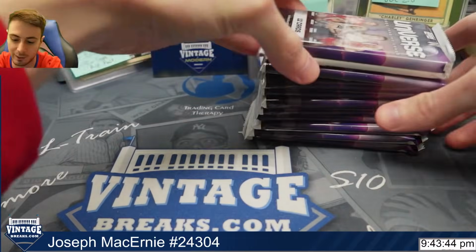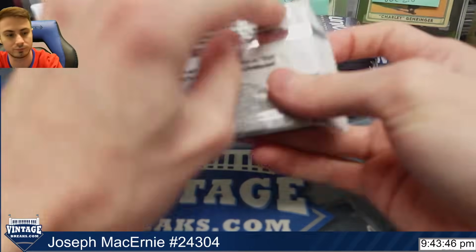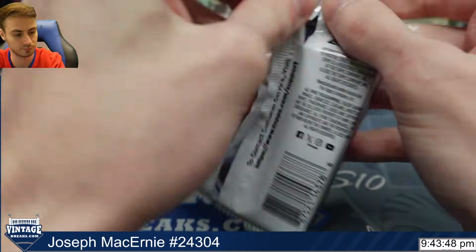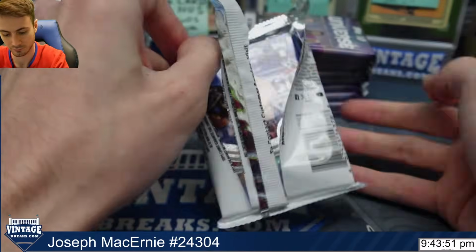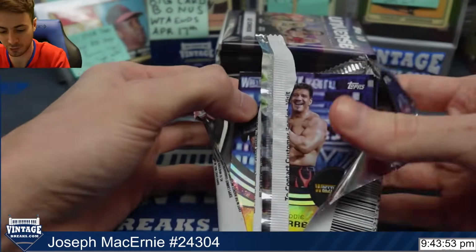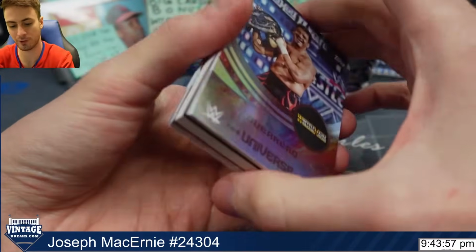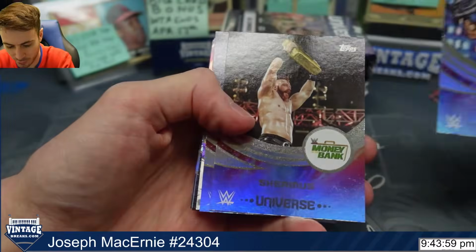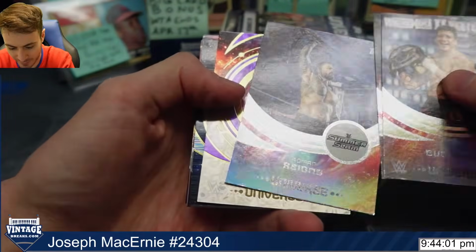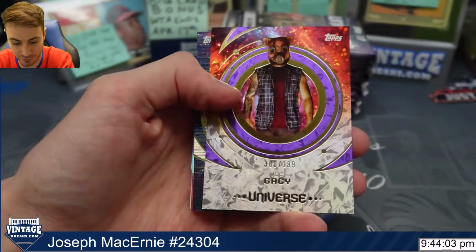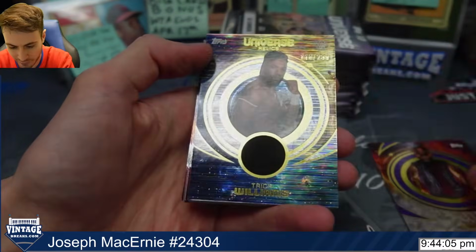Let's grab this relic pack. Alright, show us a cool relic. Show us a low numbered one. I feel like none of the relics I've found so far in this product have been low numbered. Guerrero, Sheamus, Roman Reigns, Joe Gacy numbered to 399. And our relic is a Trick Williams.